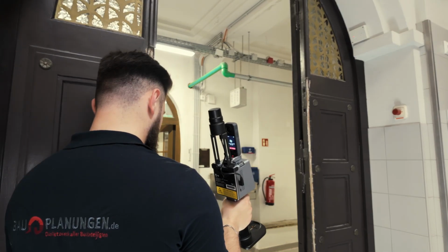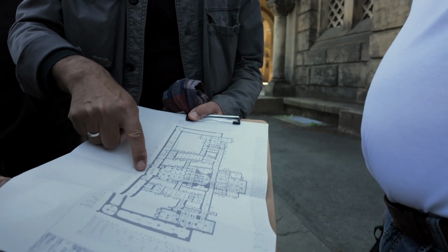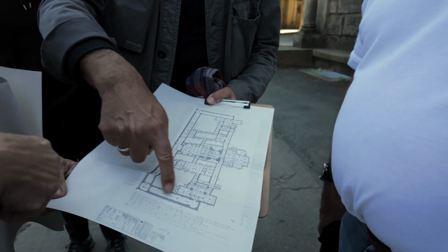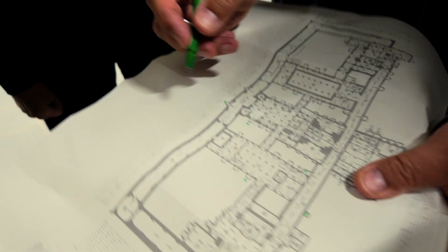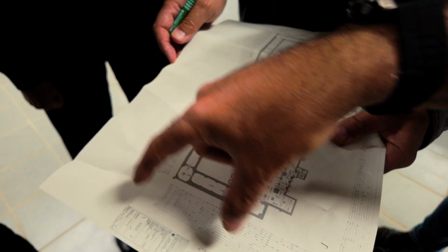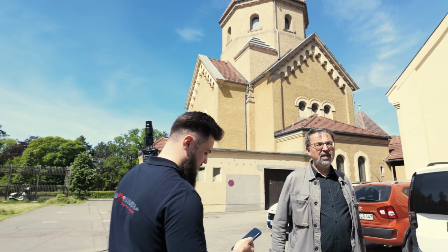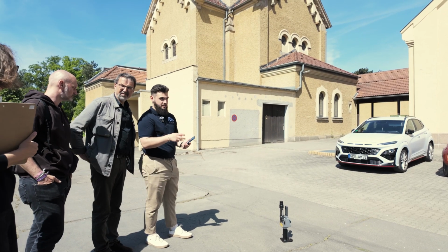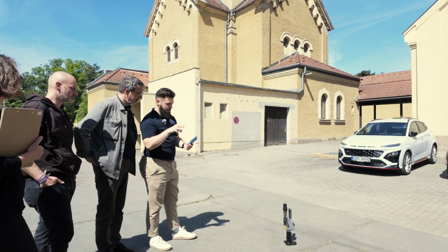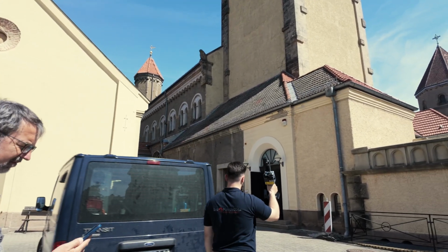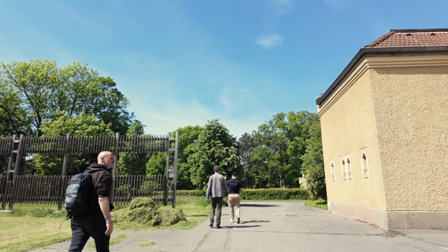Let me show you the strategy we used to capture this space efficiently. Step 1. A good scan starts with a good plan. You need to understand how the scanner works, and you need a smart scanning route. For this project, we decided to use the RTK antenna to assist the SLAM algorithm outdoors. So we started in an open area with strong satellite signal, right at the only entrance to the basement. That way, we ensure the first loop closure happens right before we go underground.